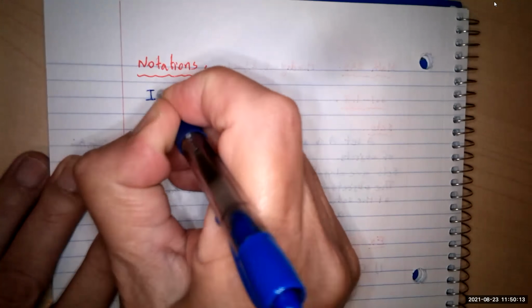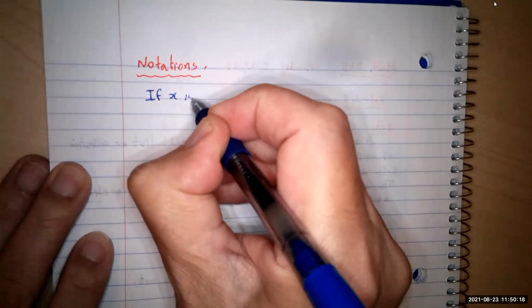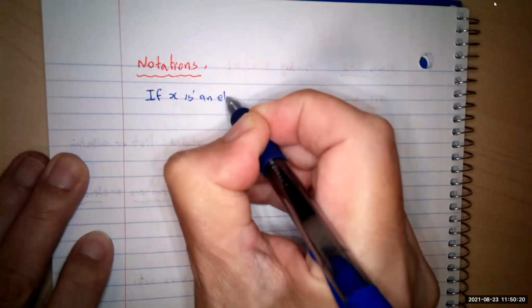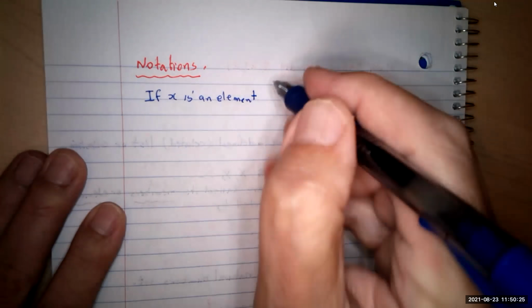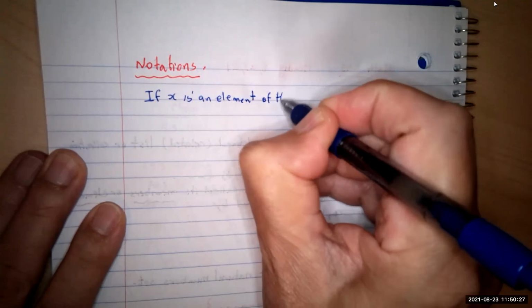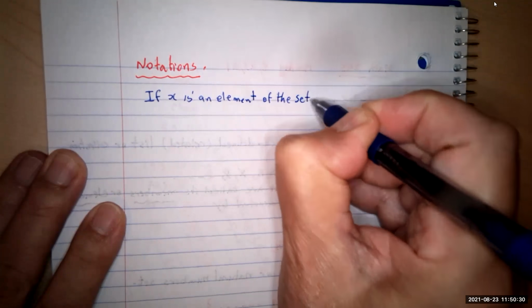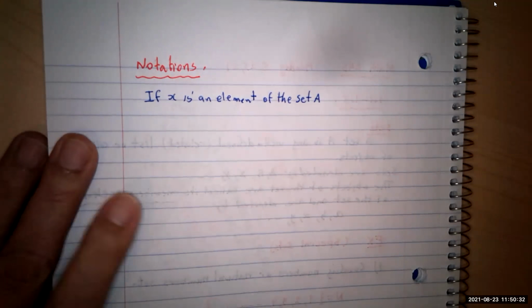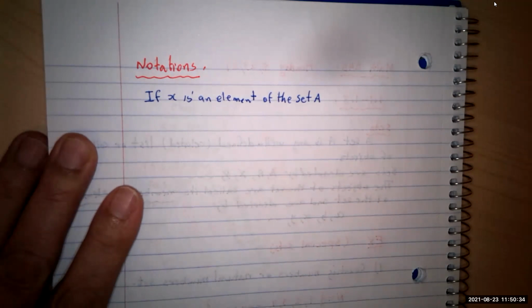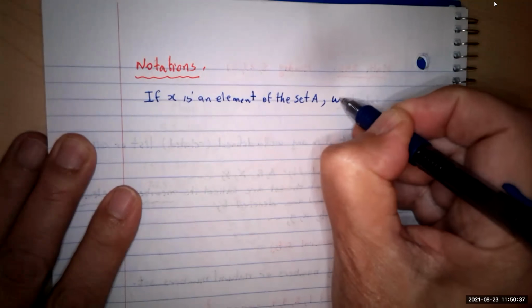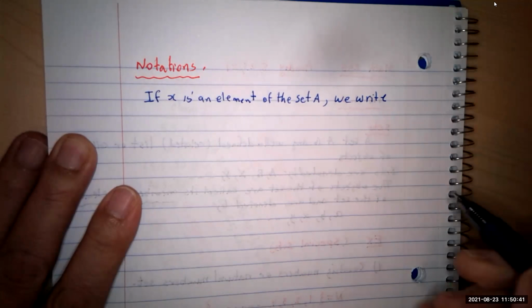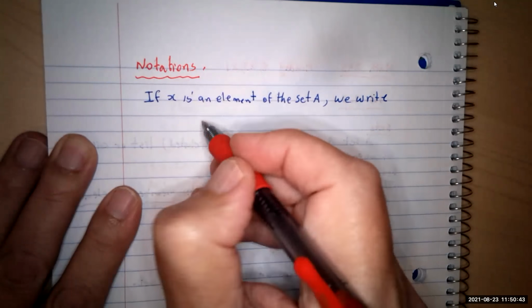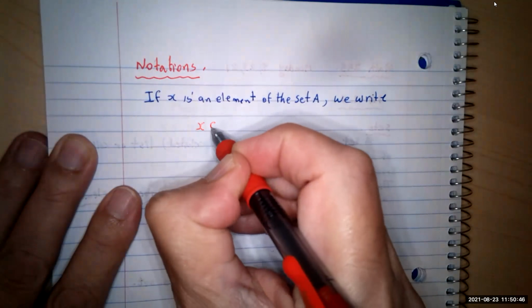If x is an element, a member, of the set A, then we usually write x belongs to A. You see this notation?